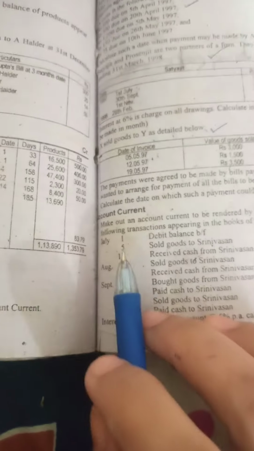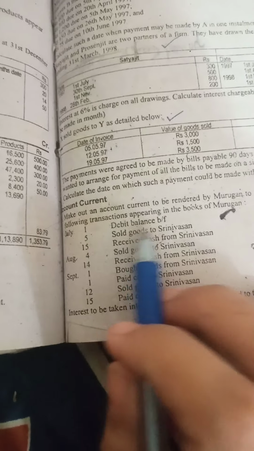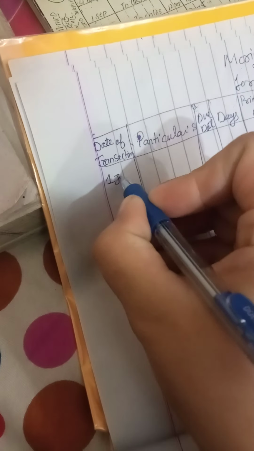First of all, I have to write 1st July debit balance brought forward, 1350 debit balance. So I will write it on the debit side. 1350, 1st July. It is brought forward, so it is my opening balance.